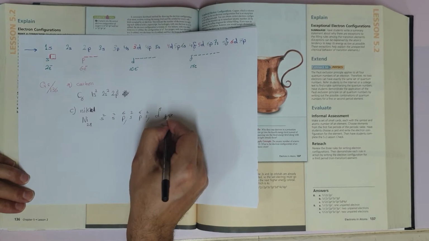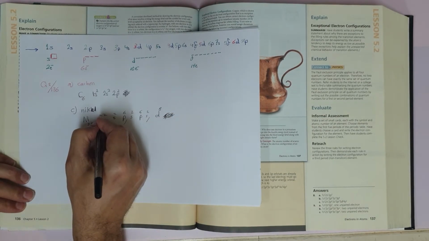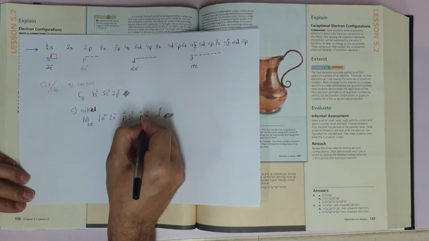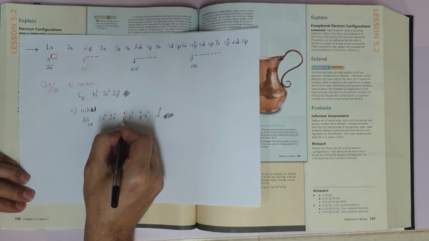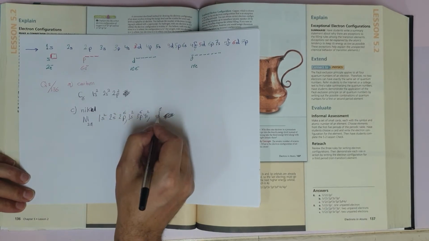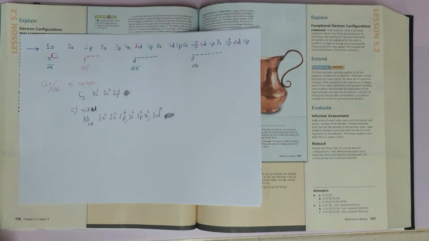We put 8 here. We didn't need p and s. Start numbering 1s, 2s, 3s, 4s. The first p sublevel 2p, 3p. The first d sublevel 3d. This is the electron configuration for nickel.